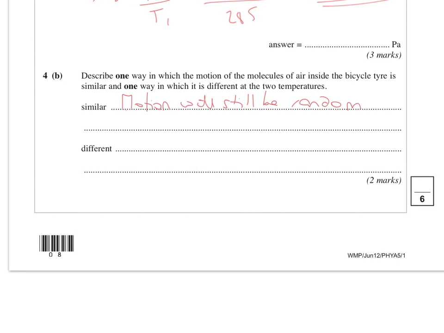So what would you expect to be different? So your temperature increases, so the internal energy is increased, which means I find that the mean square speed is increased when your temperature is increased. So that's what you'd expect to change.